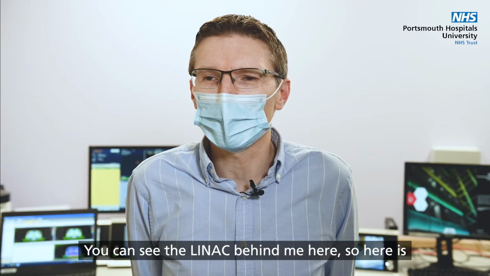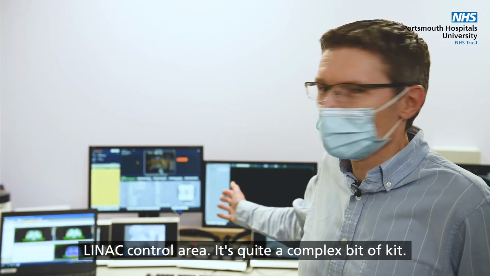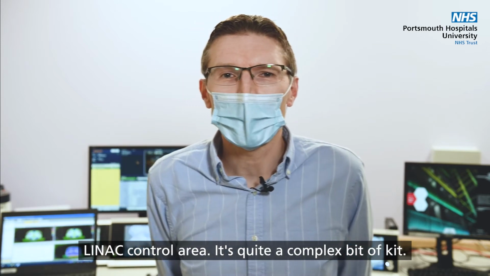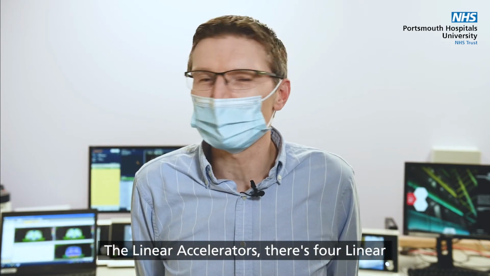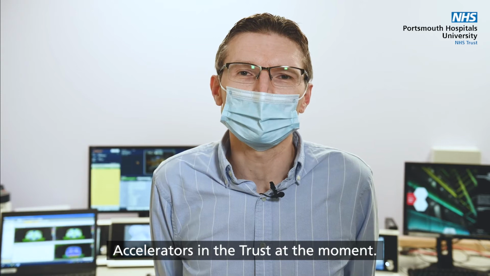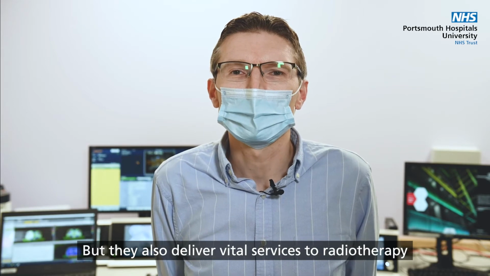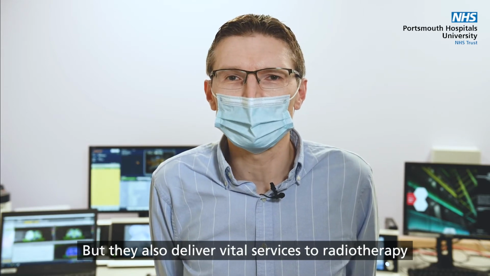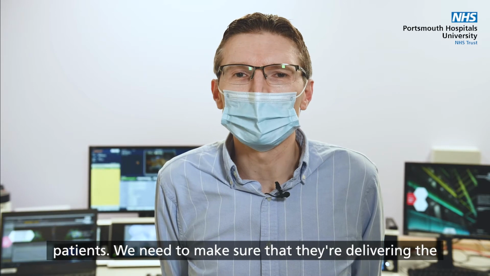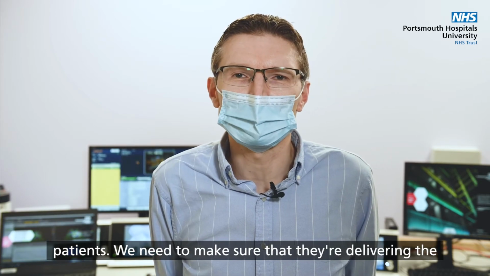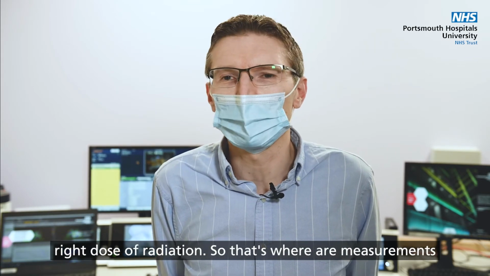You can see the LINAC behind me here. So here's the LINAC control area. It's quite a complex bit of kit. There's four LINAC accelerators in the trust at the moment. Very complex equipment, very costly, but they also deliver a vital service to radiotherapy patients. We need to make sure that they're delivering the right dose of radiation, so that's where our measurements will come in.